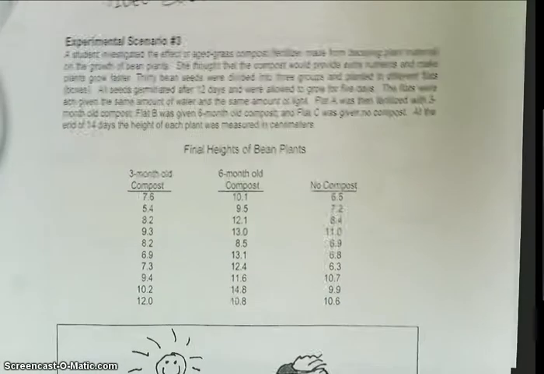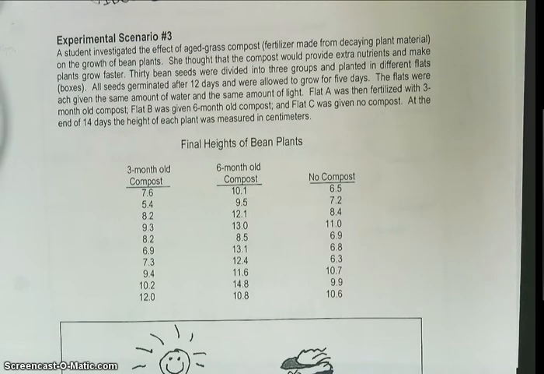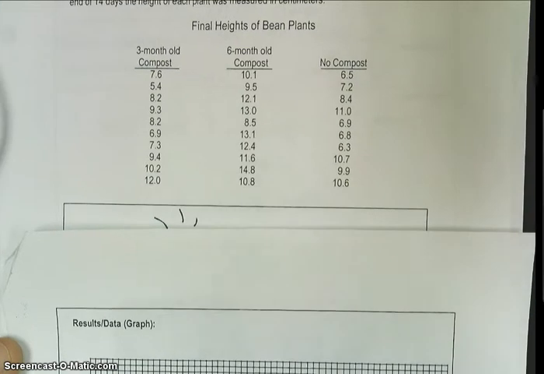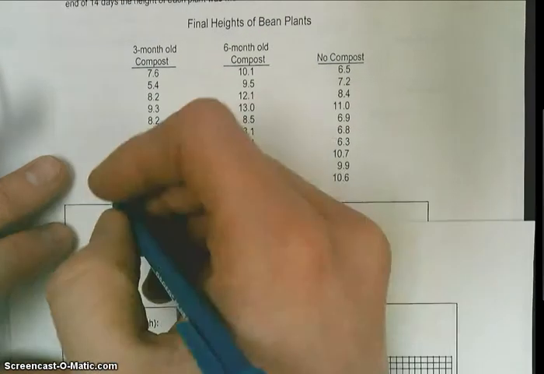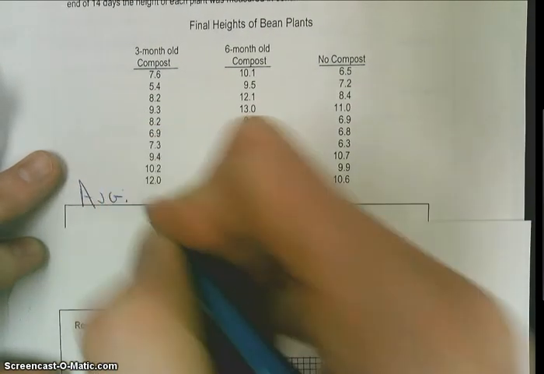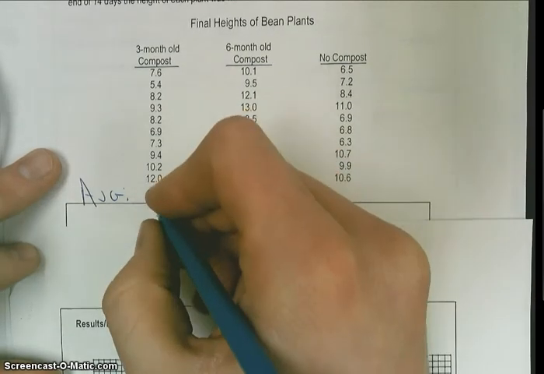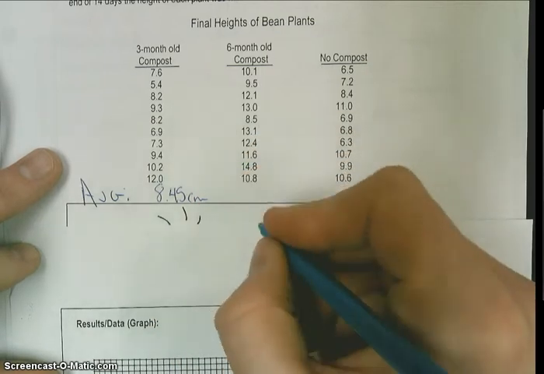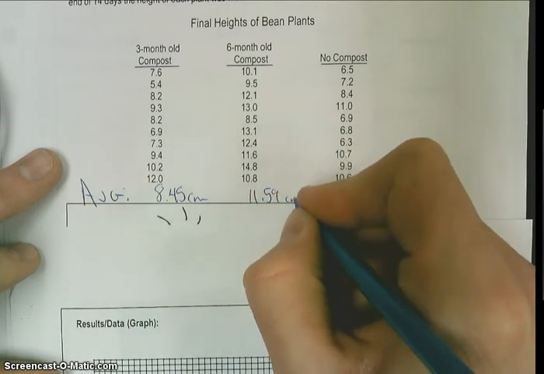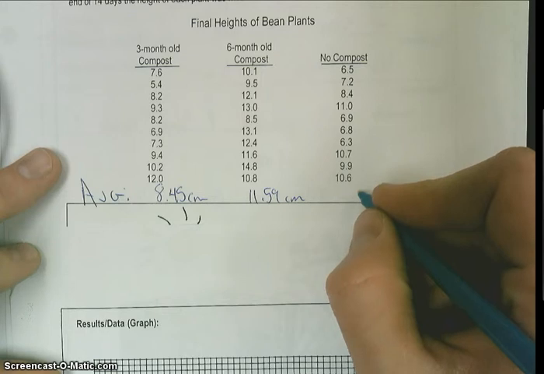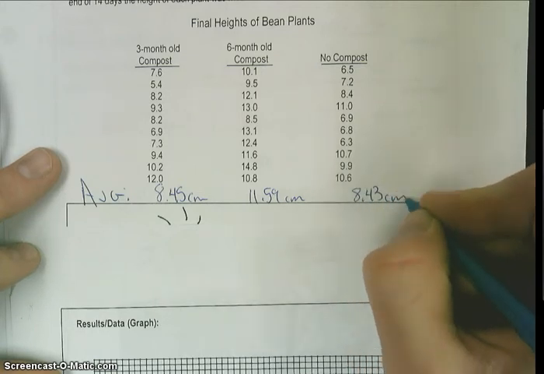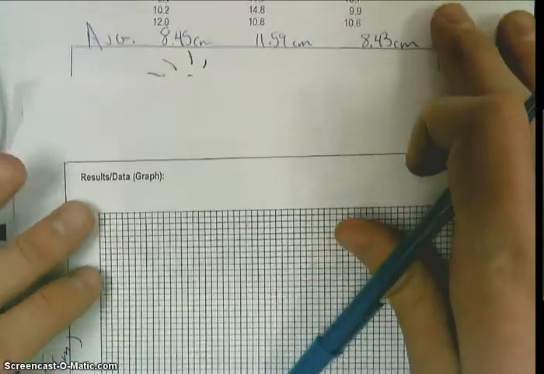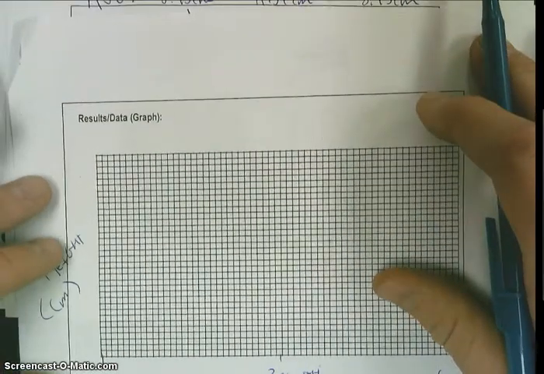Now I'm going to go back and take a look at the data table. There's a whole bunch of points. You're probably thinking that's a whole lot of points to graph for 3 month, 6 month, and no compost. Realistically, the smart way to do this would be to find averages. If you averaged these together, you would have found 8.45 centimeters for the 3 month. The 6 month, you would have found 11.59 centimeters, and no compost, an average of 8.43 centimeters. So we would graph using our averages, because averages encompass all of that data, but in a real simple manner.